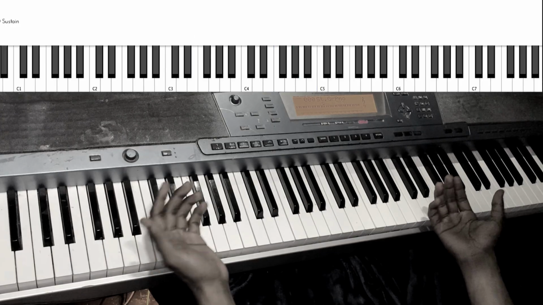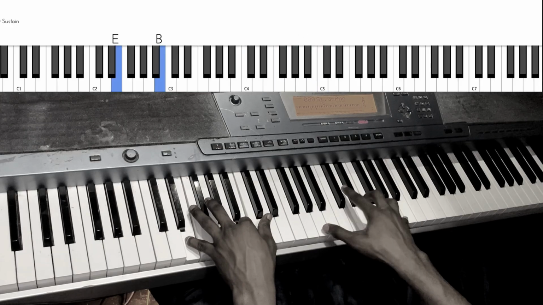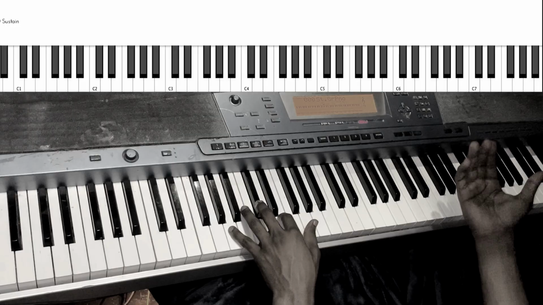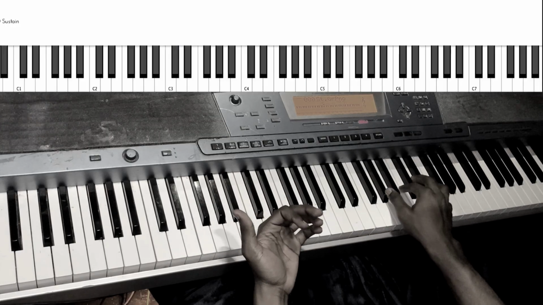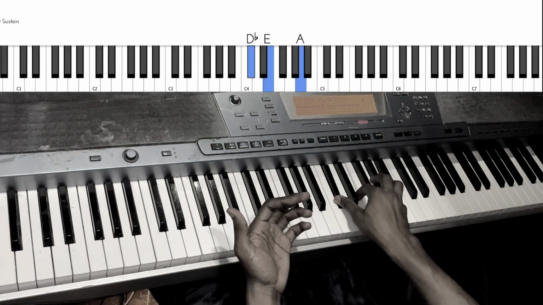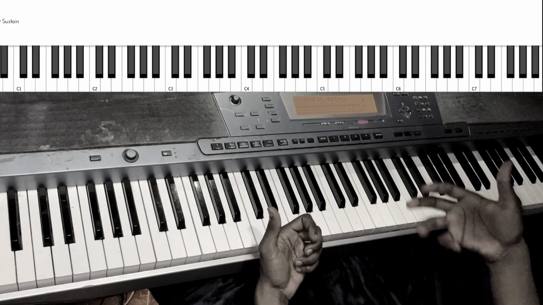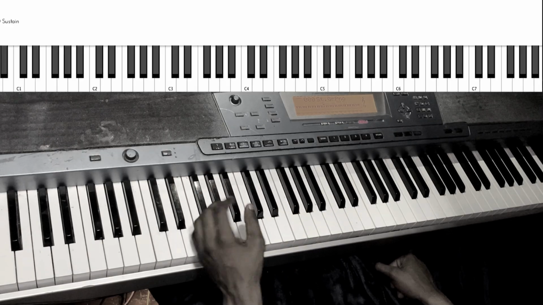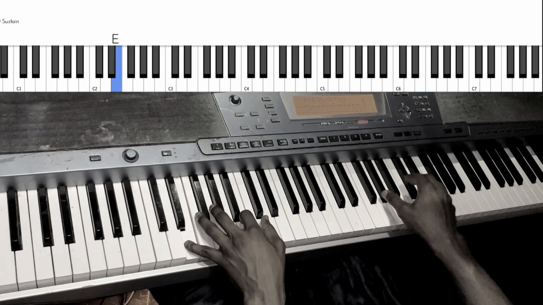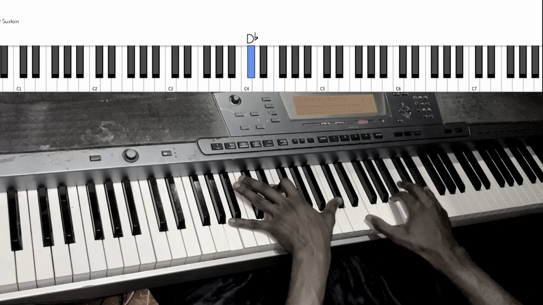You could combine the 5 with these triads, right? That's one of the things I'm talking about. See, I'm only using triads on the right hand, but because of the clarity and also what I'm combining it with, which is a dominant, it's sounding great, right?